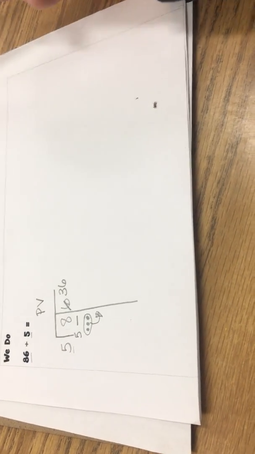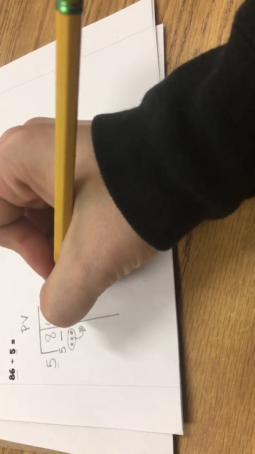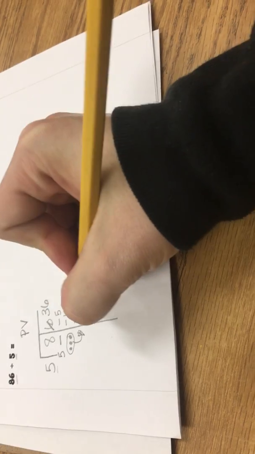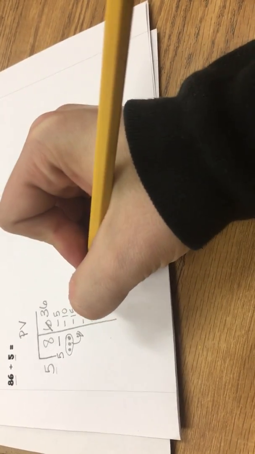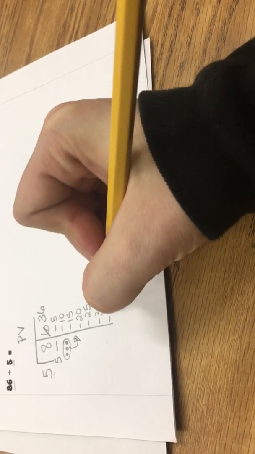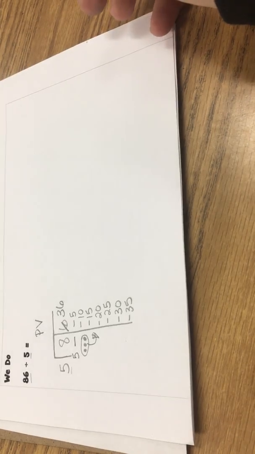So now I'm going to count by 5 until I get to 36. 5, 10, 15, 20, 25, 30, 35. Oh, if I go one more 5, I'm going to get to too much.